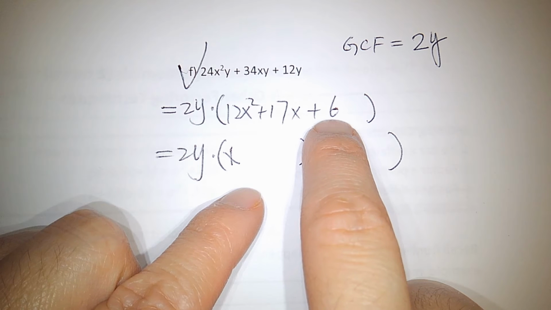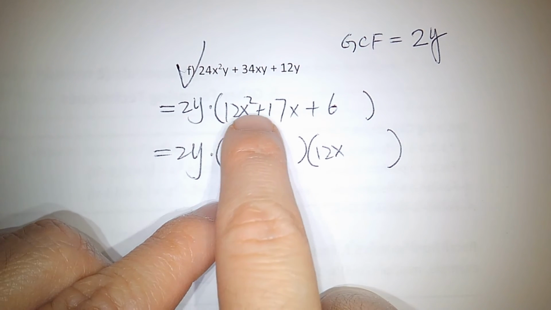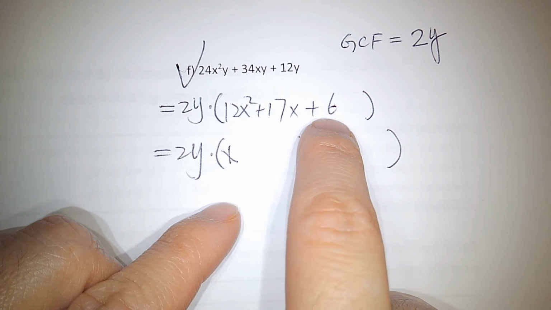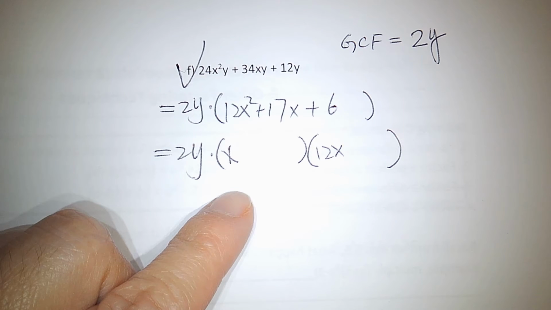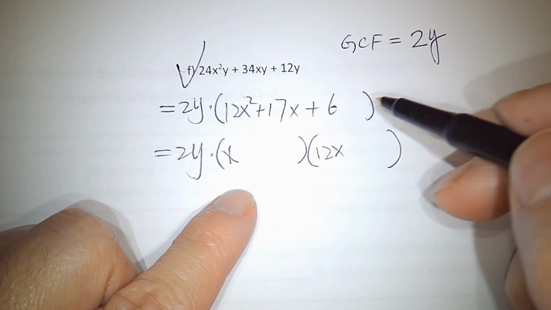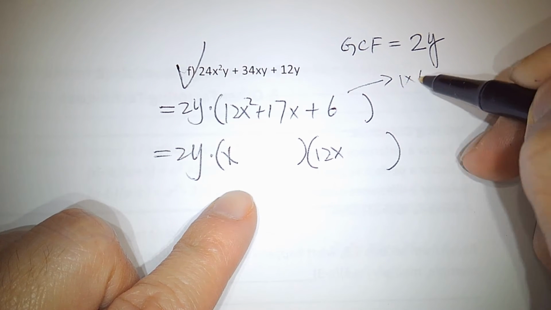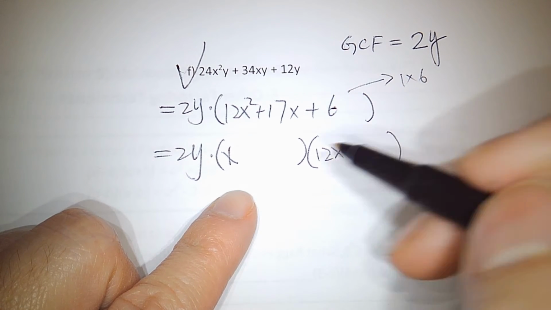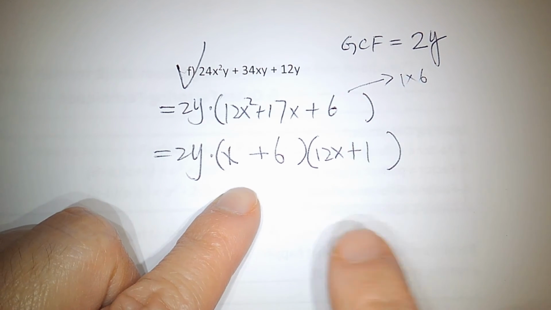We can factor 6 to be 1 times 6 and 2 times 3, right? Because this coefficient is positive, we factor 6 into positive factors, okay? So what do you want to give it a try? 6 can be factored to be what? 1 times 6. So do you want to plus 6 plus 1?